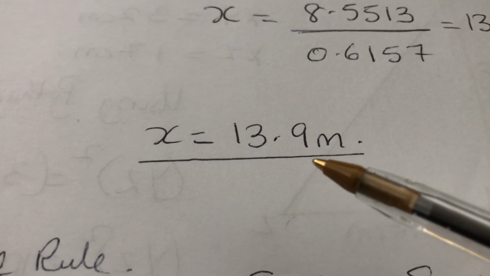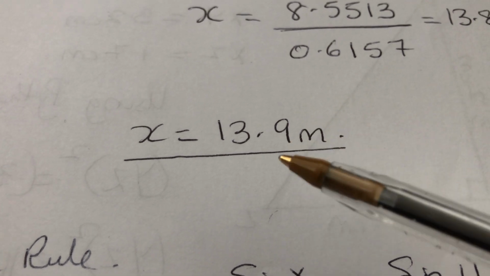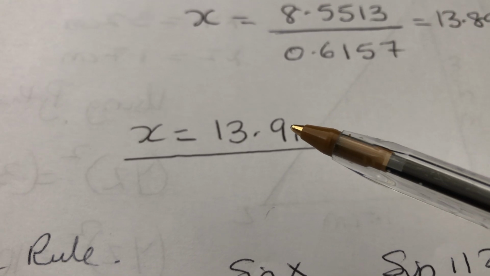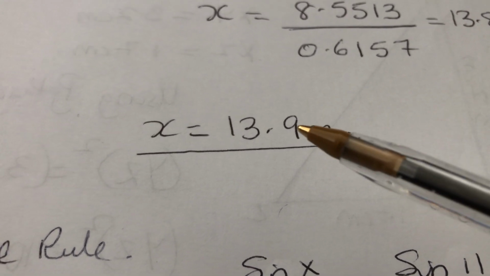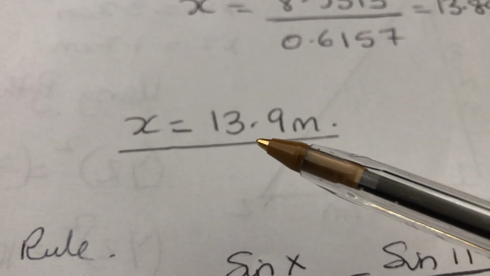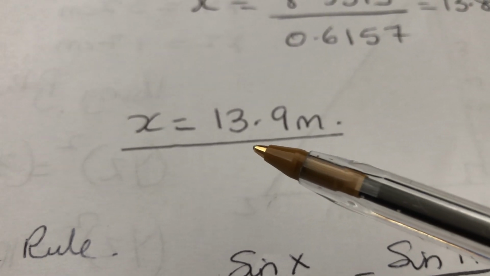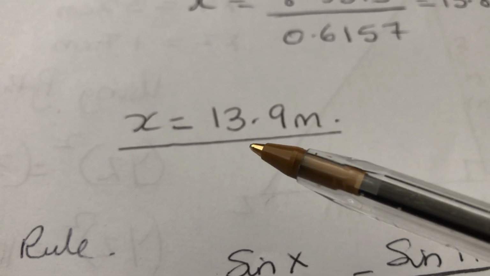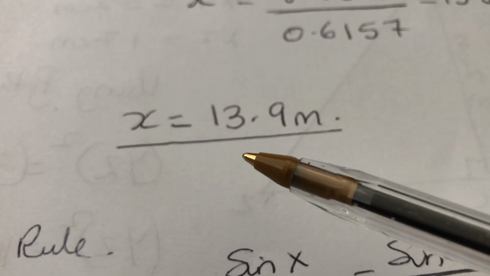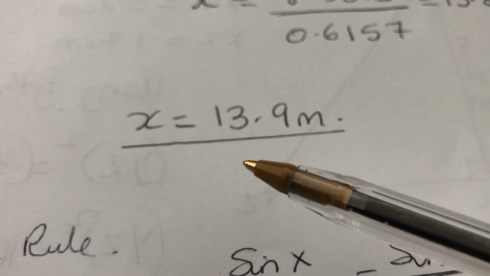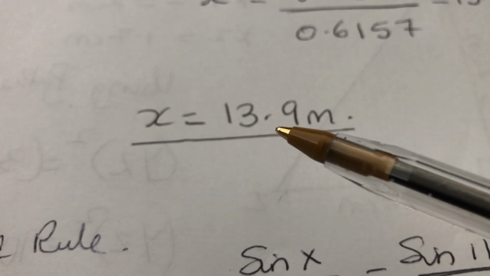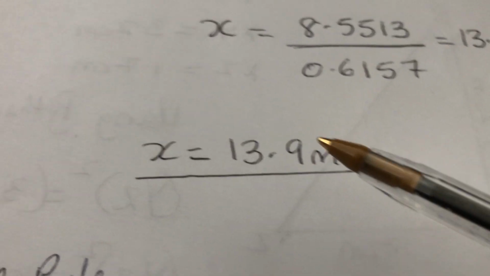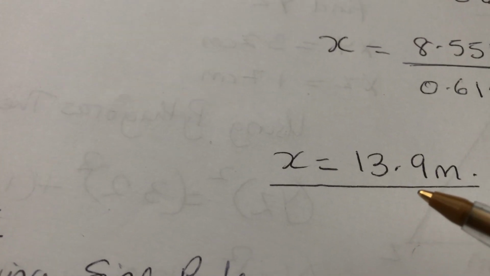If they don't restrict you, you can give any of these 3 answers, but immediately they restrict you to the nearest whole number, or 1 decimal place, or 2 decimal places, or 2 significant figures, you have to follow the rules, otherwise you lose marks.